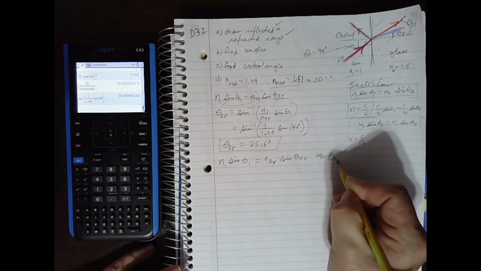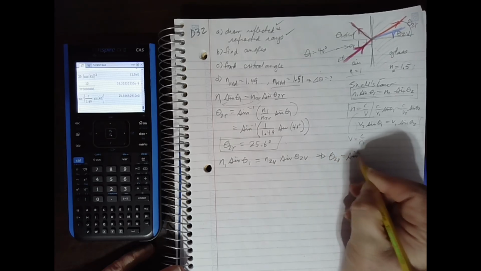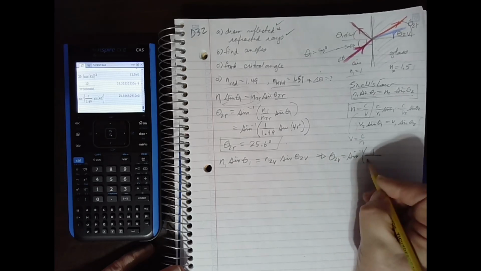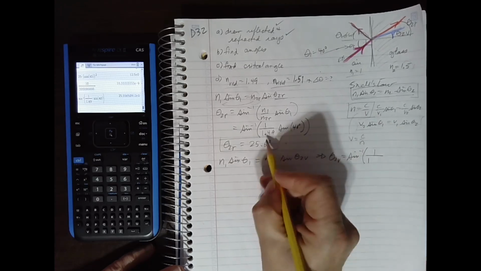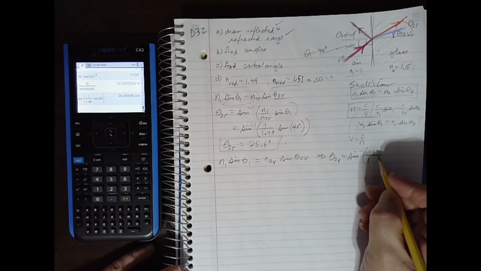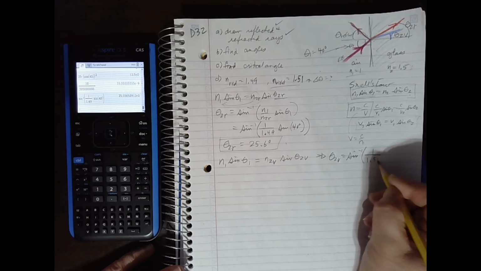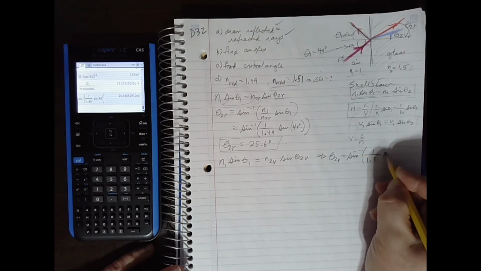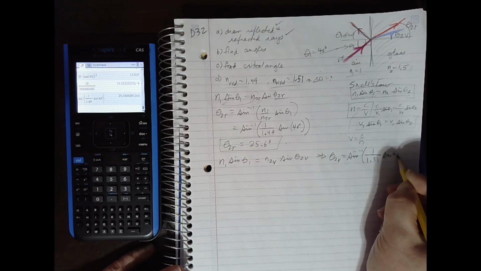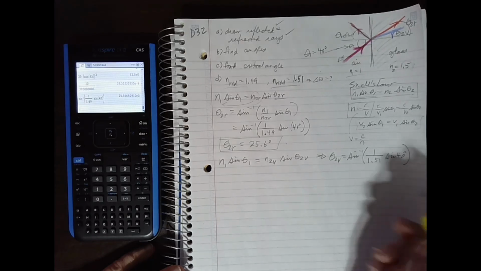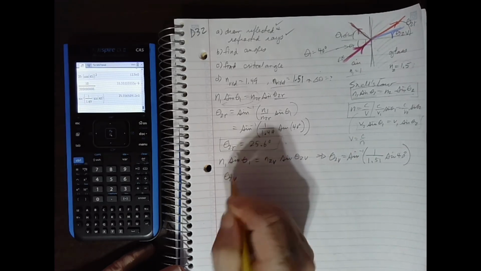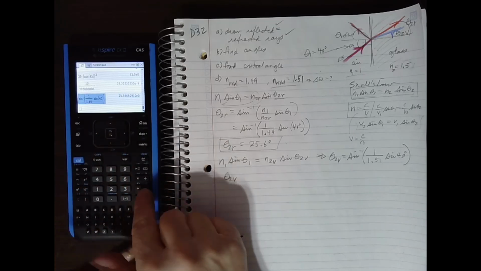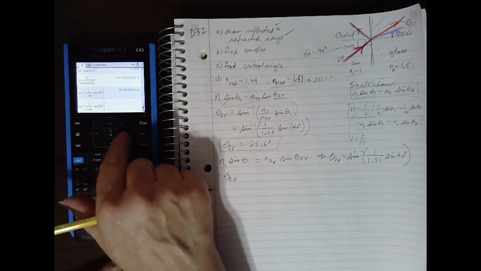It says theta 2 violet then is inverse sine of 1 over, now n2 violet is 1.51, and sine of 40 degrees is still the same for theta 1. So for violet, cheat and get that equation back.